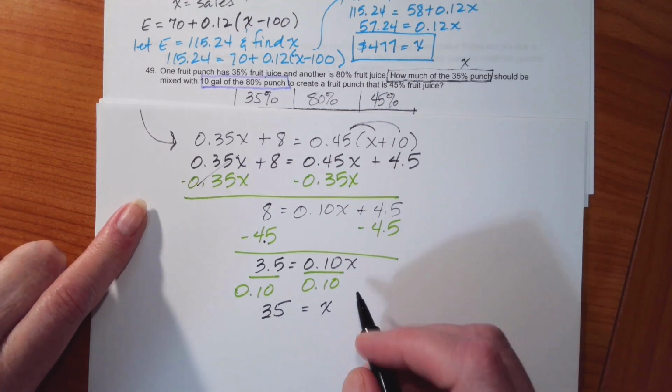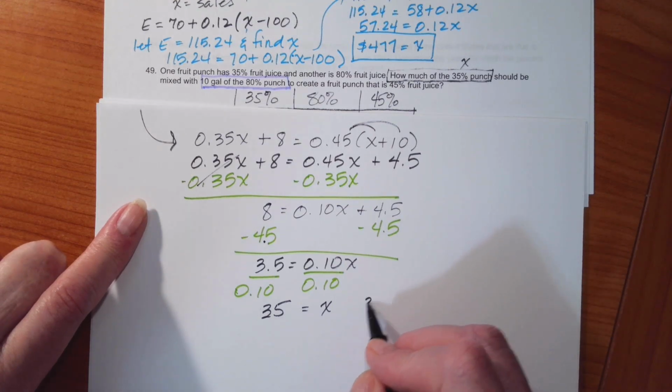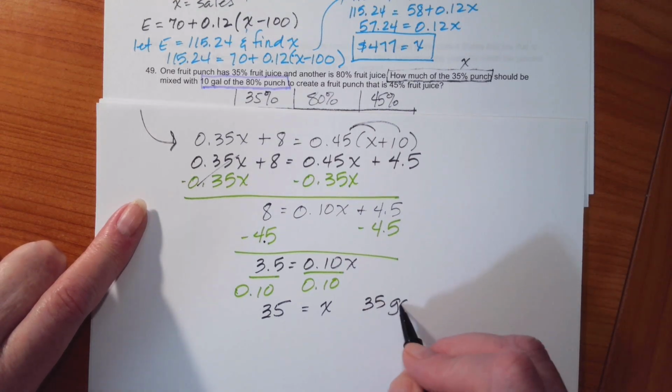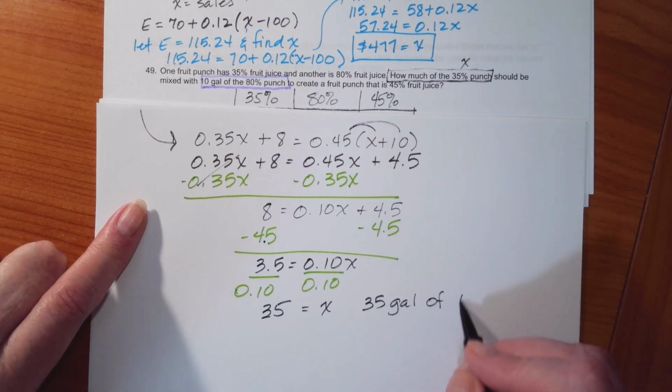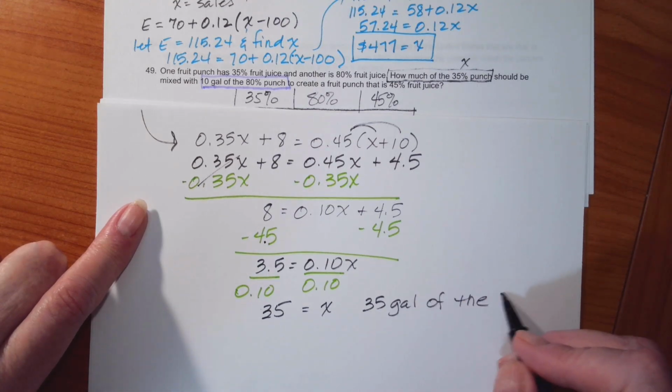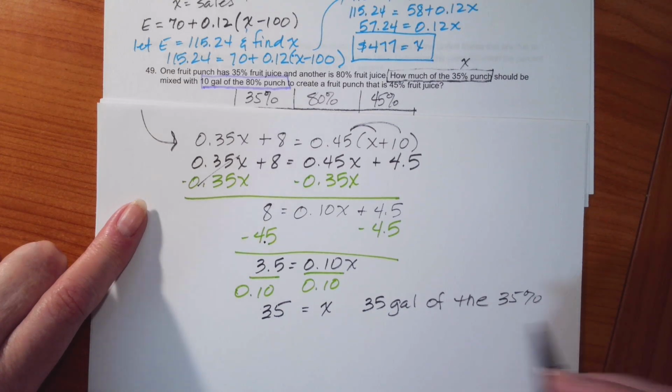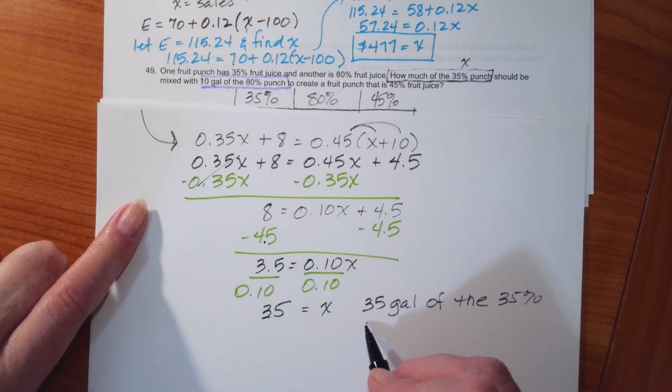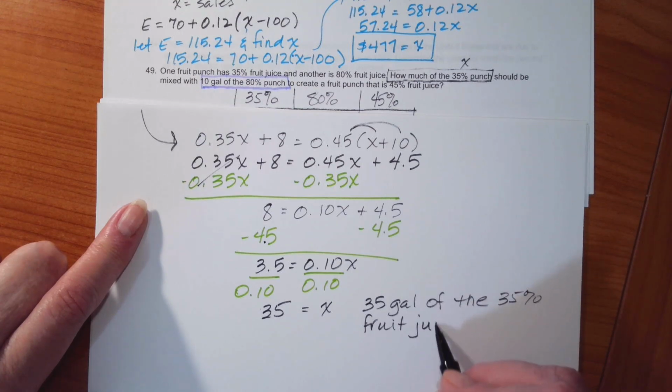So that means 35 gallons of the 35% fruit juice punch.